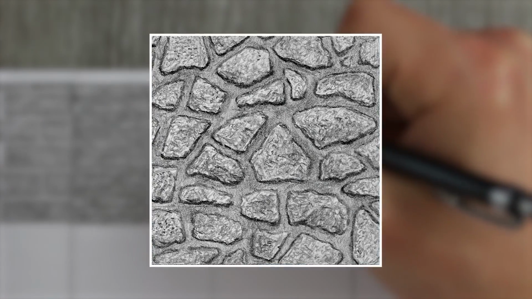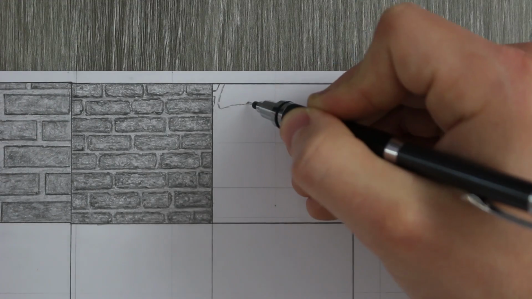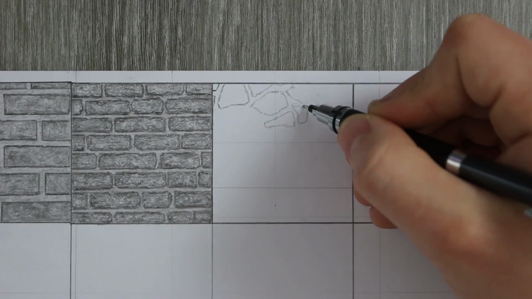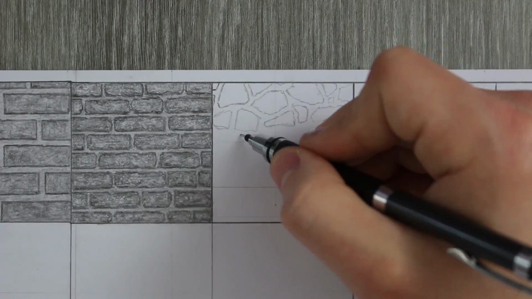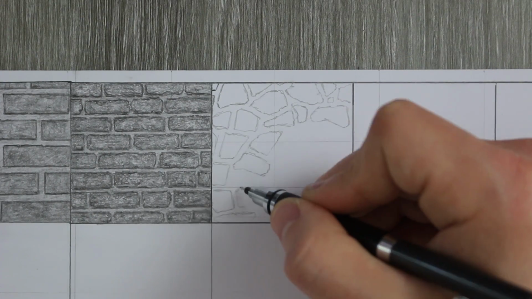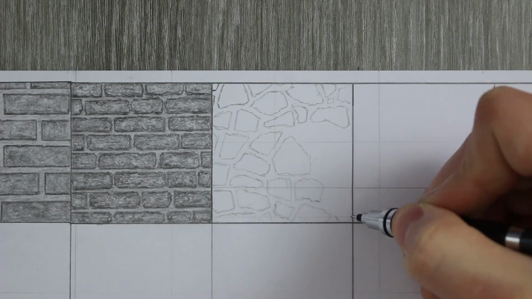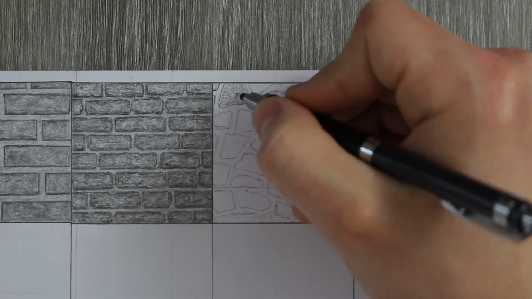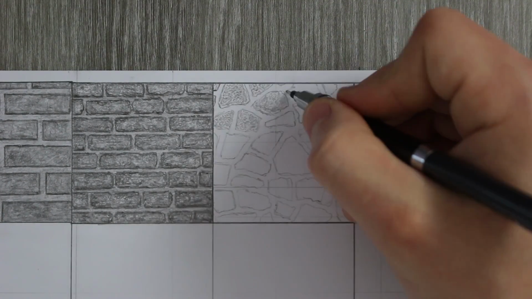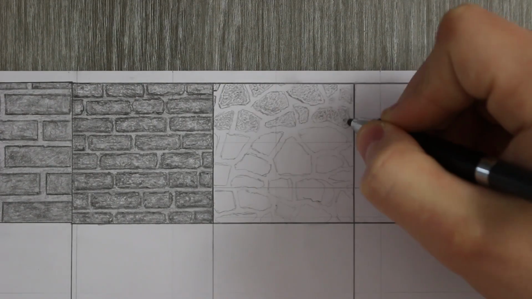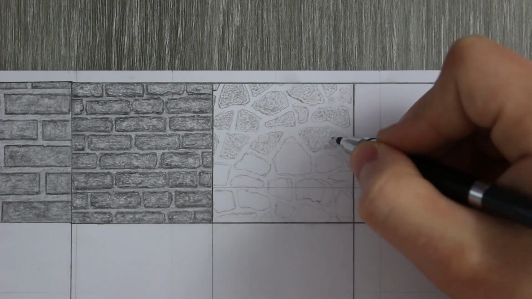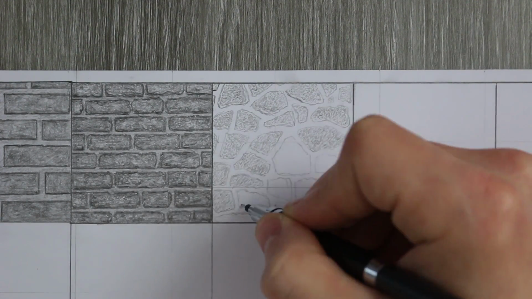So now moving on, the next texture is this stone wall. I outline some random shapes whilst trying to keep a consistent separation and distance in between them. These are at different sizes and once I'm happy with the outline, I start to render each of them. For this texture, I use the pencil to create a collection of small circular marks and dots that come together to give these stones its appearance.